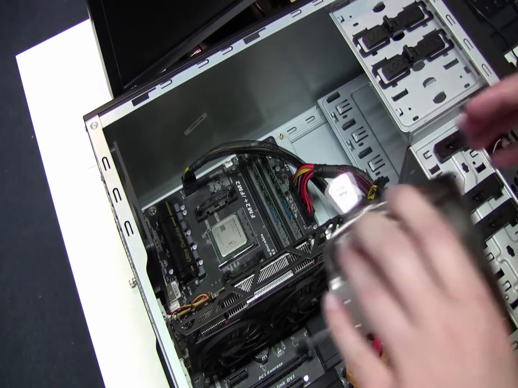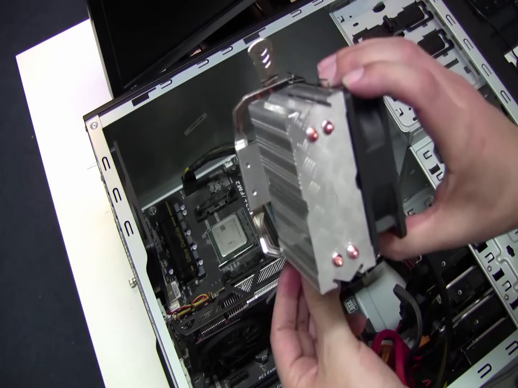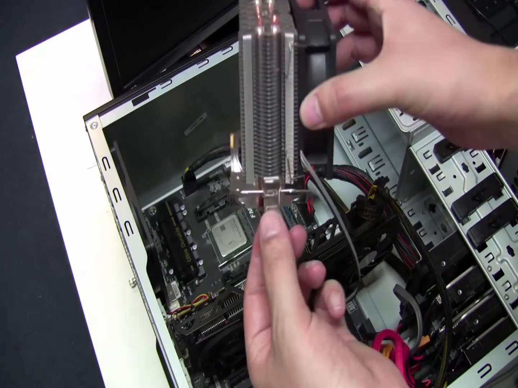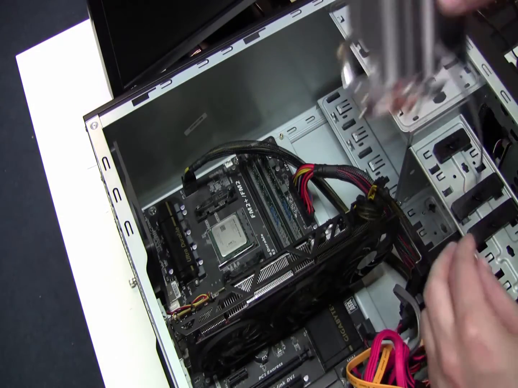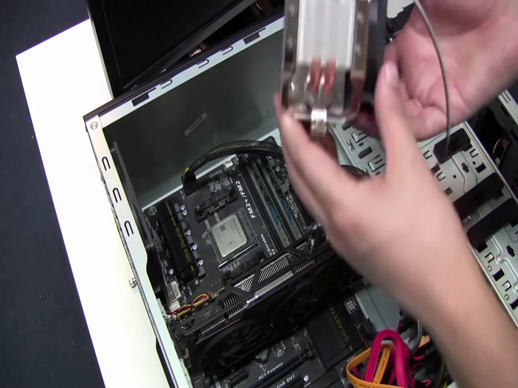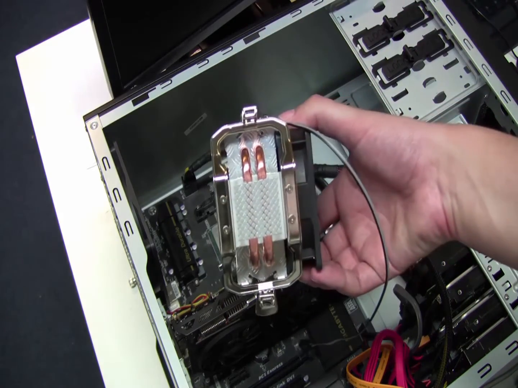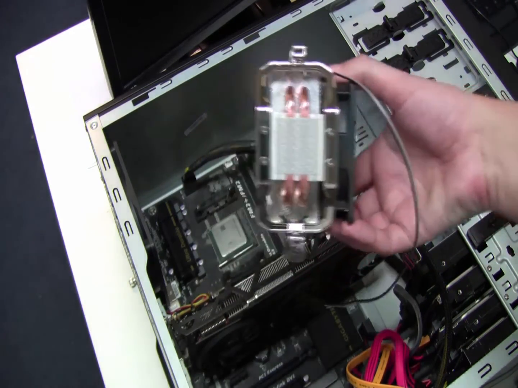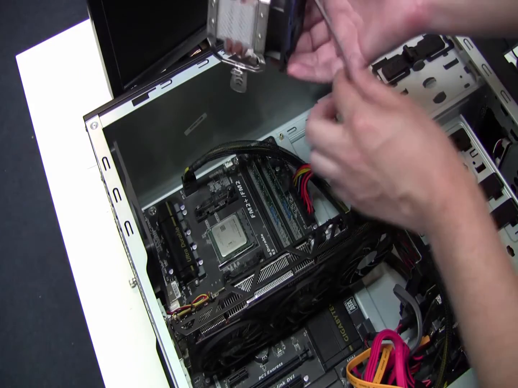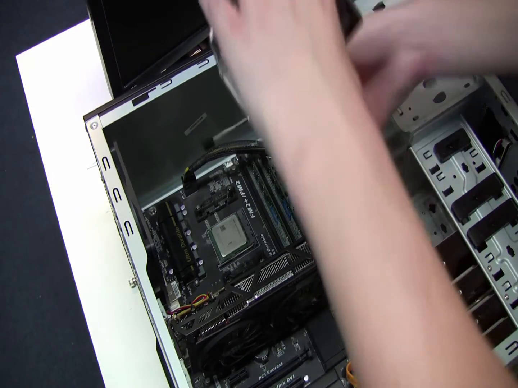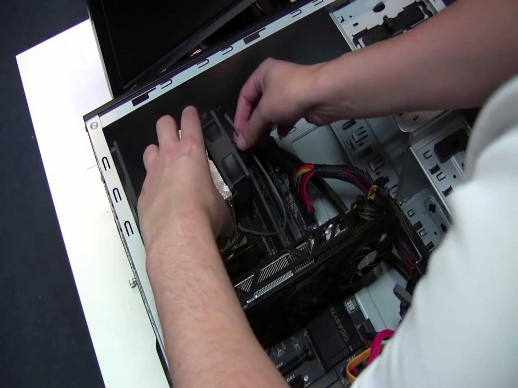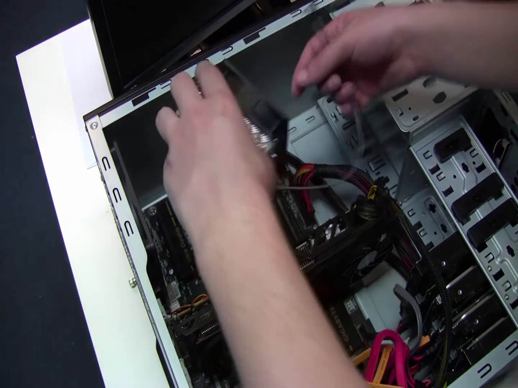So let's just go ahead and see whether we can fit the clips in. They're just standard clips, so it shouldn't really matter which way we orient it. It's already got the thermal paste applied, so we'll just stick with the stock stuff. And I'm also just going to make sure that I've got enough length in the actual fan cable, which we have.